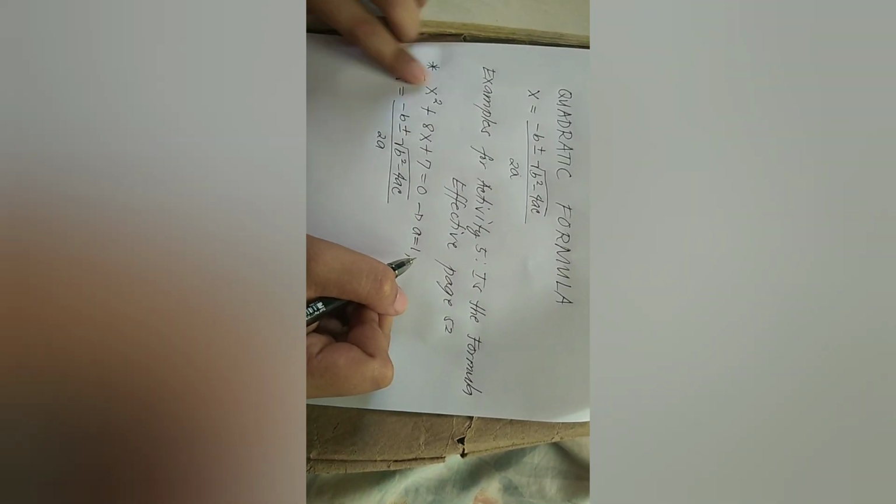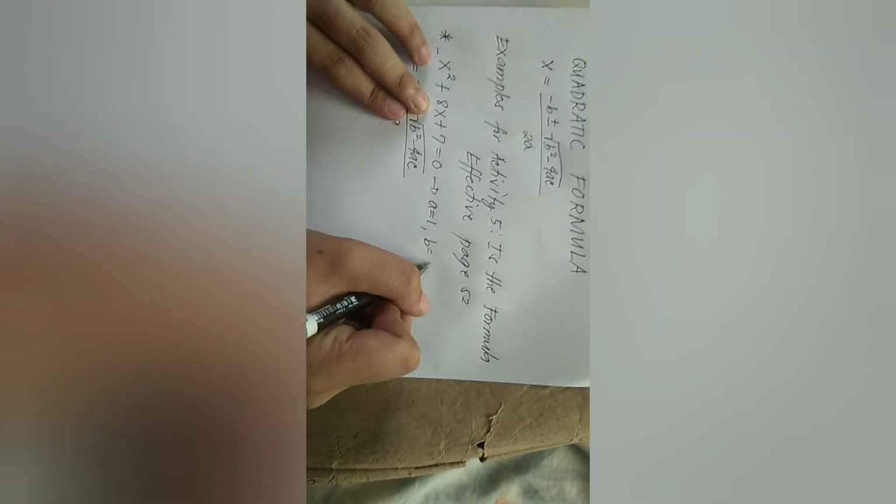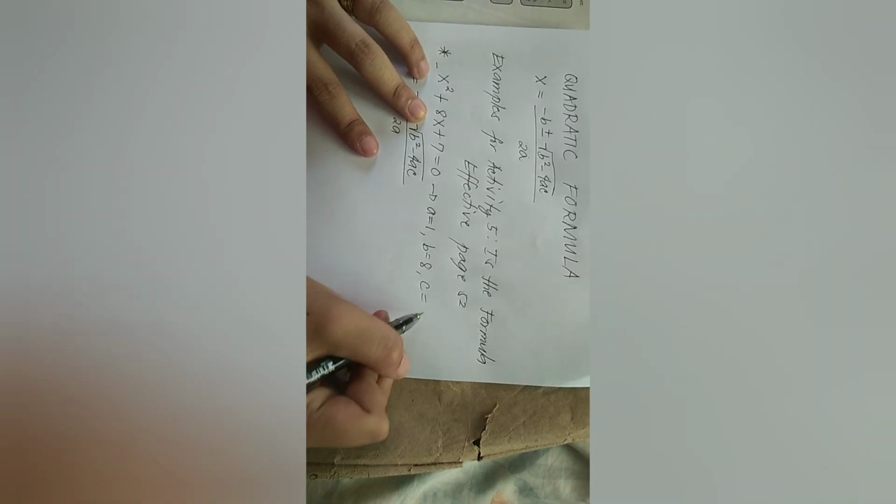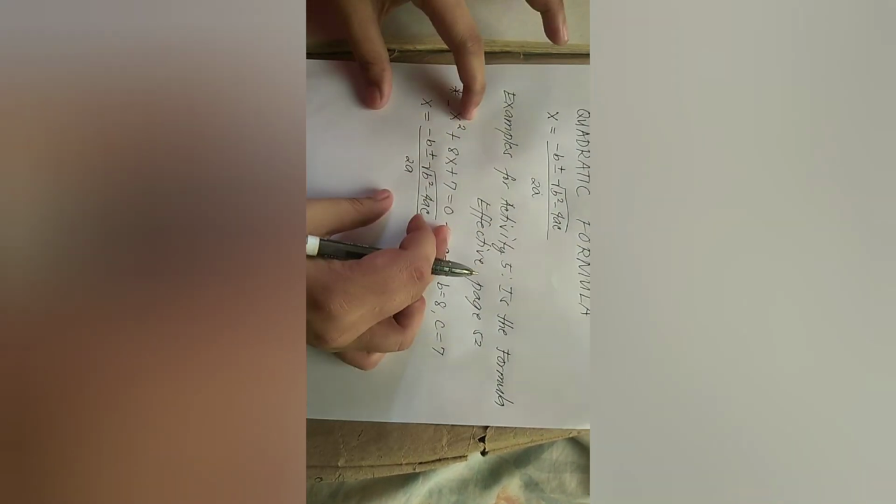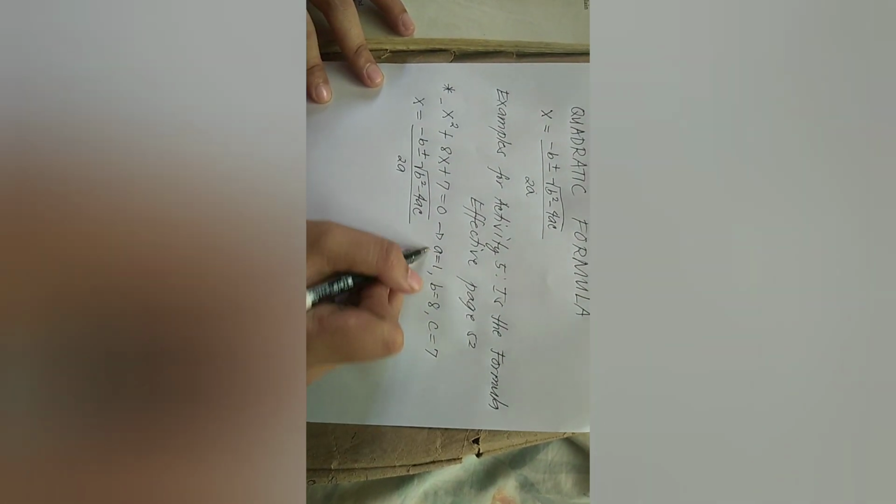First, identify muna natin yung value ng a, which is 1. Yung kasama ng x squared, pag wala, sabi ko, diba 1 yun. B is positive 8, and C is positive 7. So, yung ginawa natin sa first activity natin, which is simplifying the expression, yun na po yung gagawin natin dito. Just simply substitute the values of A, B, and C dito sa may quadratic formula.